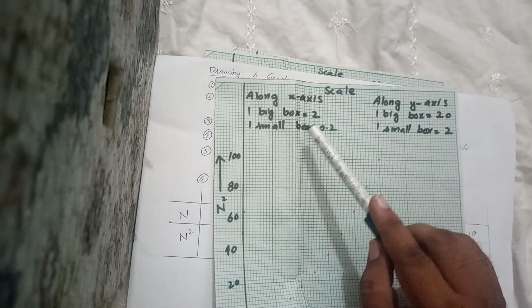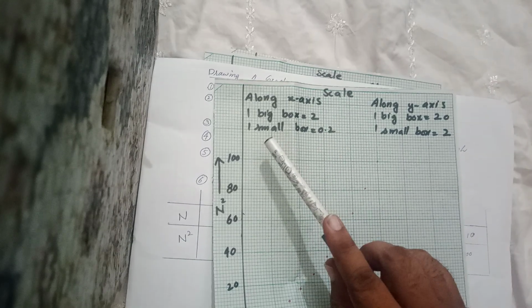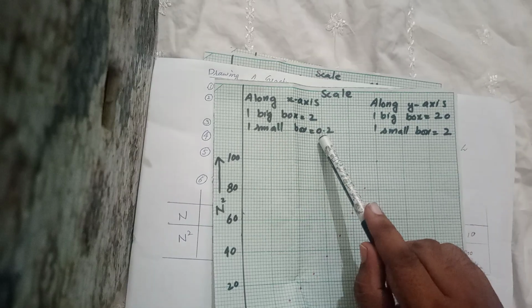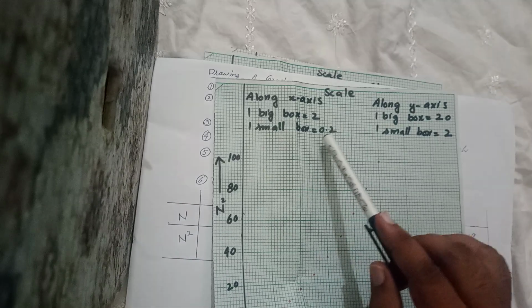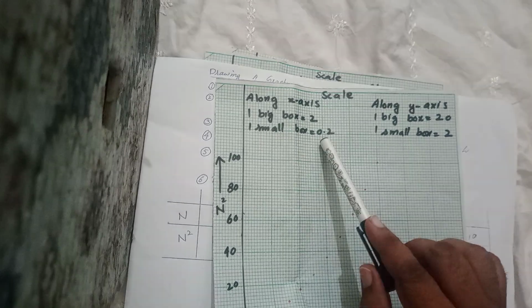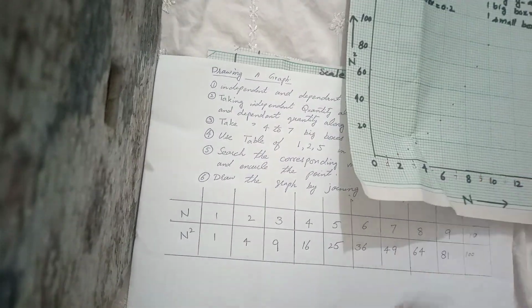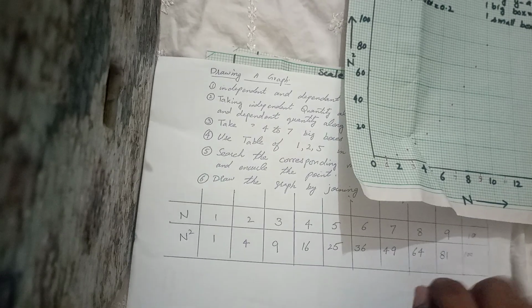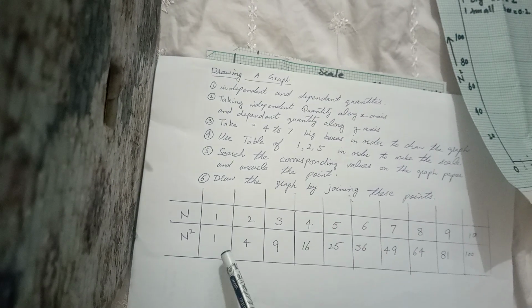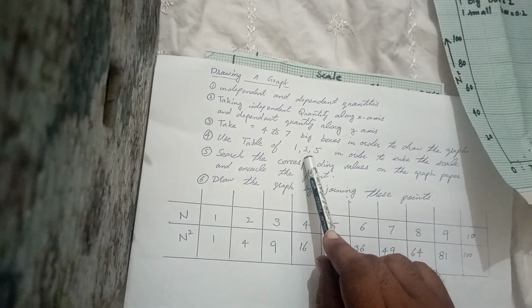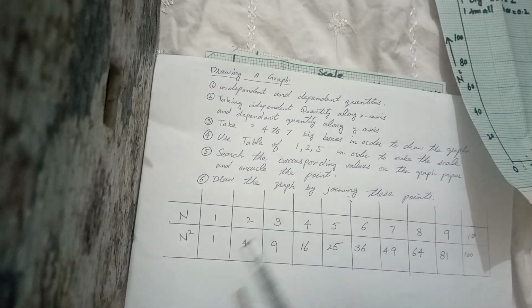If my big box is of size 2, then the small box will have the size of 0.2, because one big box has 10 small boxes. Similarly, we have the values of n square from 1 to 100. If I use 1 as the size of a box, I will have to use 100 boxes. For size 2, I will have to use 50.